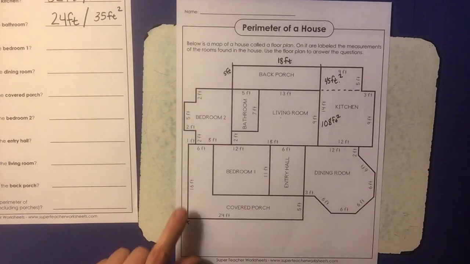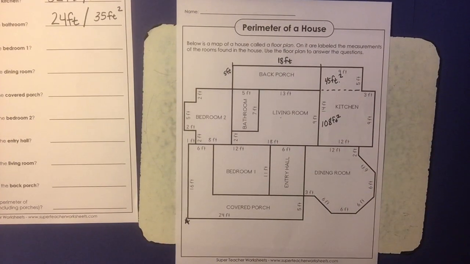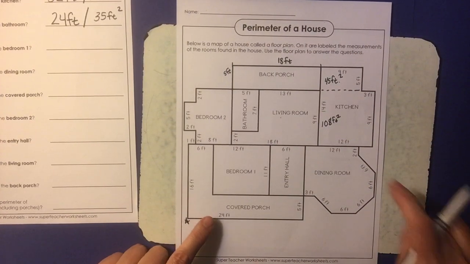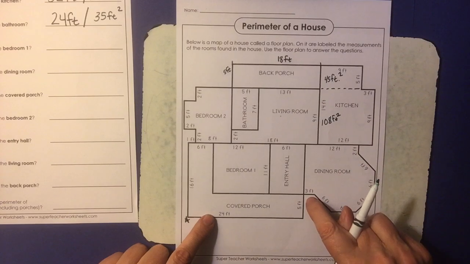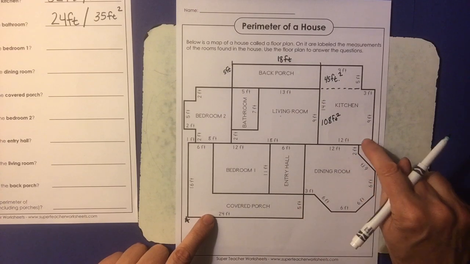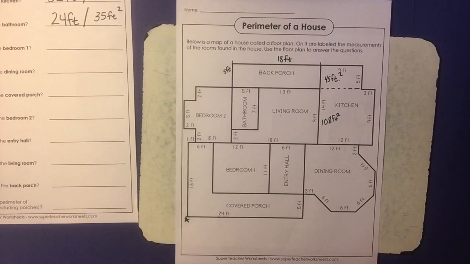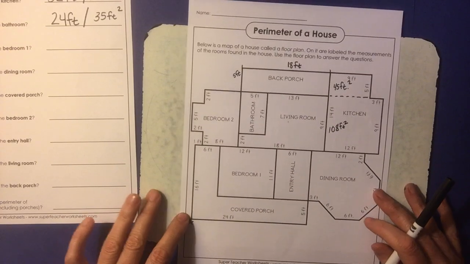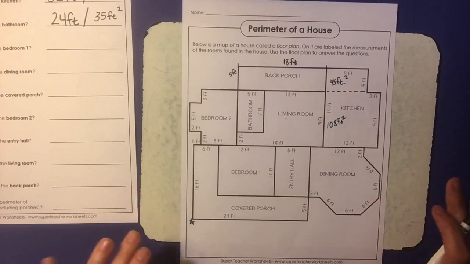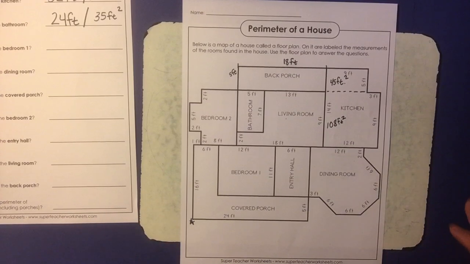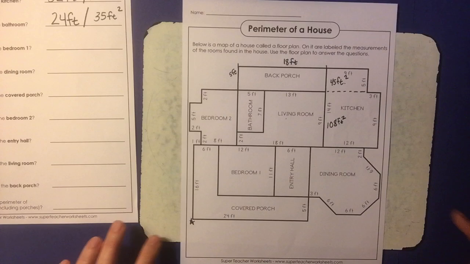The other thing you want to make sure that you're doing is you're not leaving anything blank, especially these little parts here that are easy to ignore. So make sure you've got all of those parts labeled so that you can do your calculating. And then I have sent your parents an answer key to this, so when you're all done, you can figure it out.